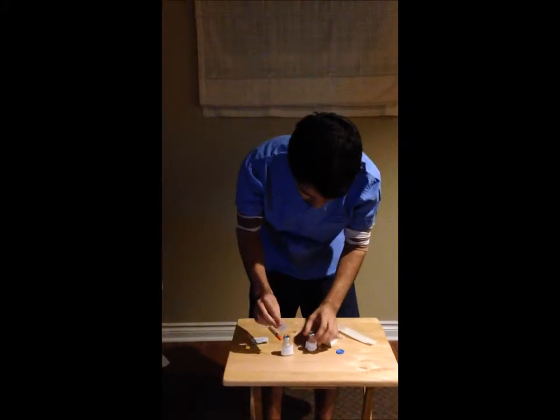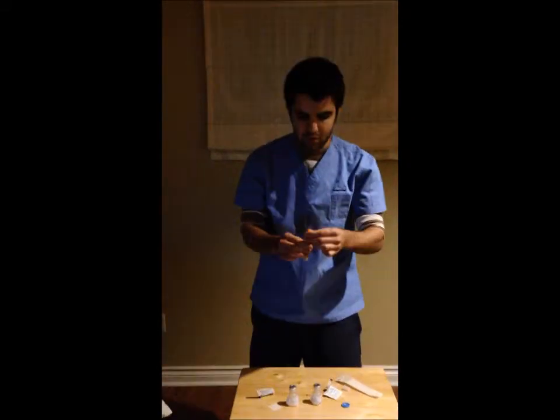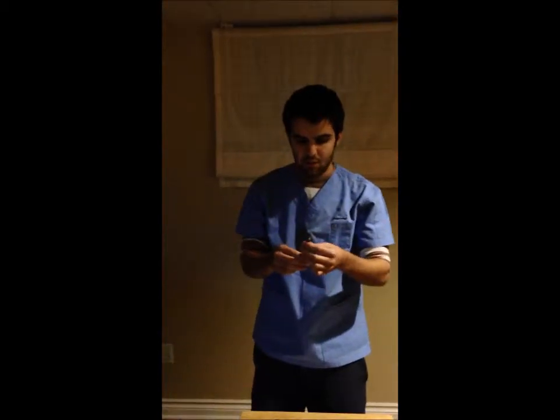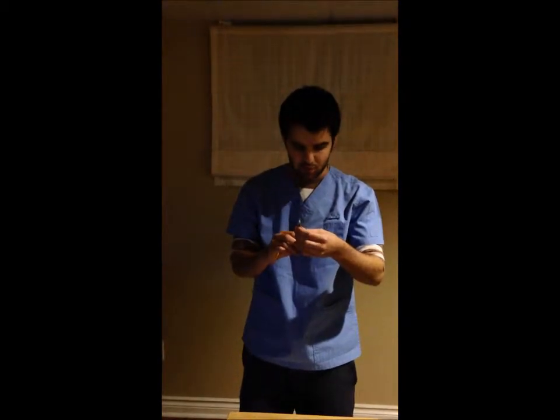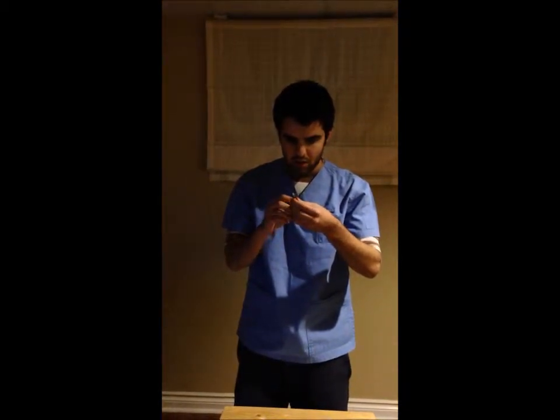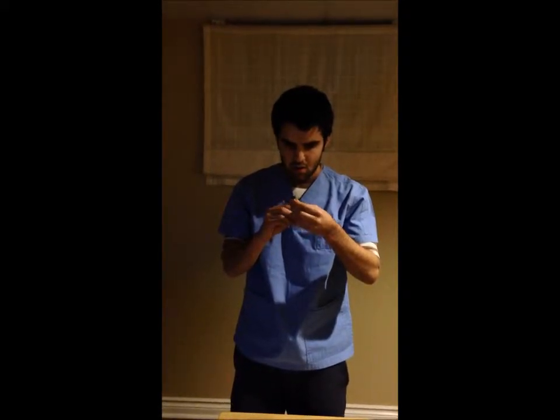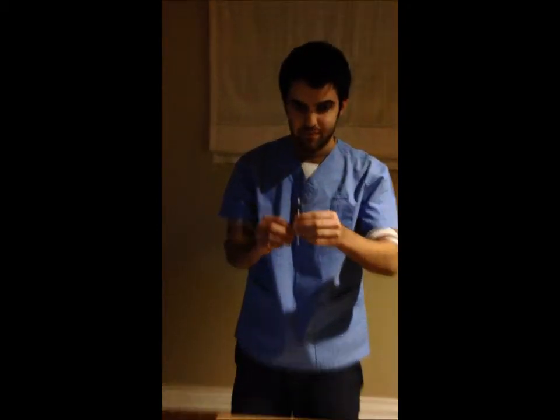So swab, and then swab, and then I'm going to decap my needle, and I'm going to put 16 units of air into the first container. So they're going up in increments of 2. So 16 units is going into the normal insulin.